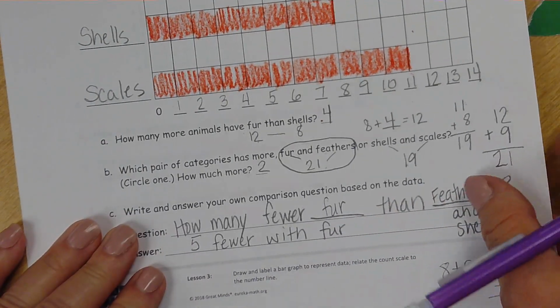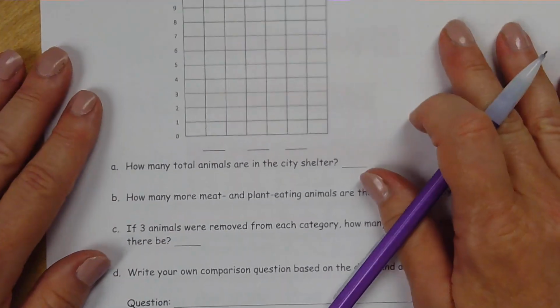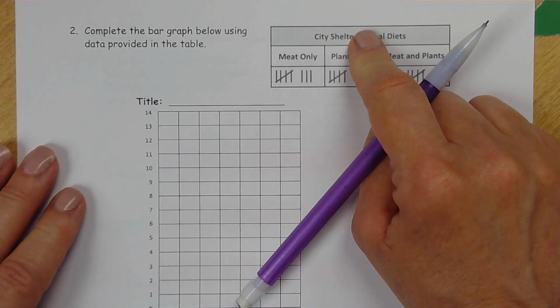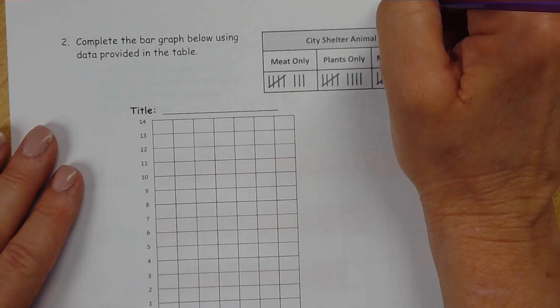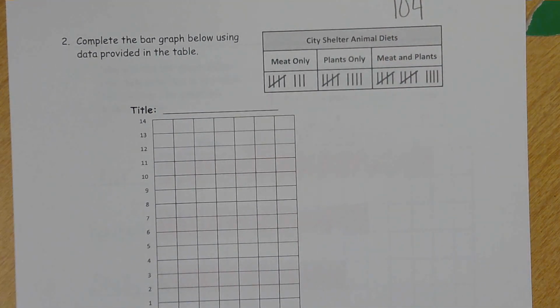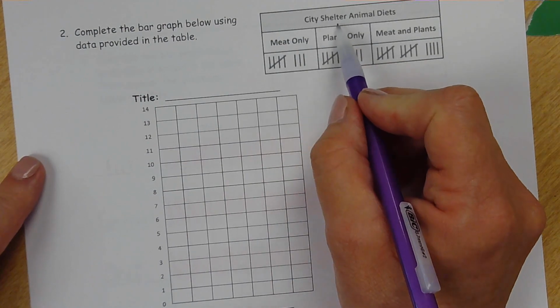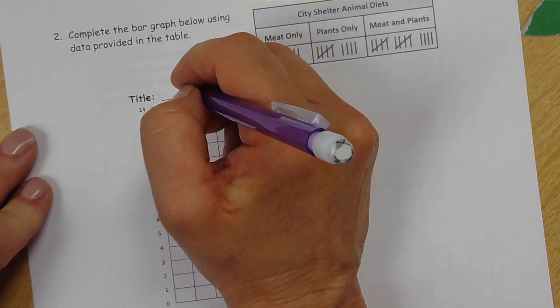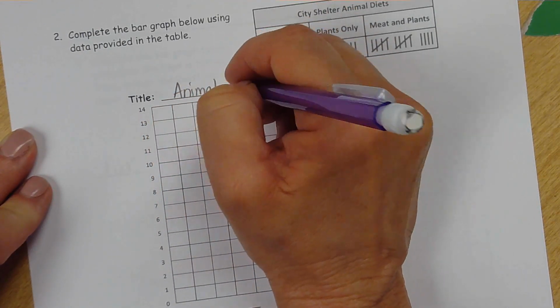I'm going to move on to the last page. This is page 104, and it's the same thing. We're going to use this table to complete this graph, and then we're going to answer questions. All right? So this is just the next page, page 104. I'm going to use a crayon again. Oh, first I'm going to write with my pencil. City shelter animal diets. I'm going to call it animal diets. If you want to write the whole thing, you can.